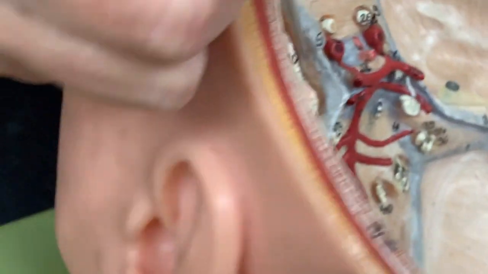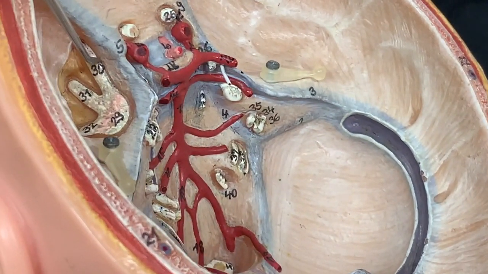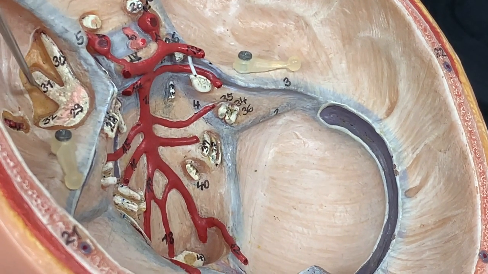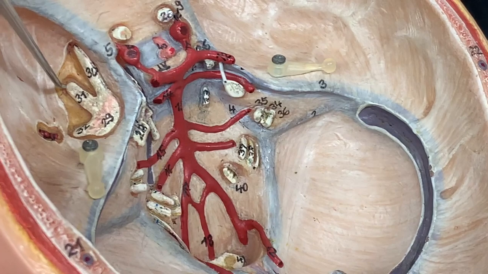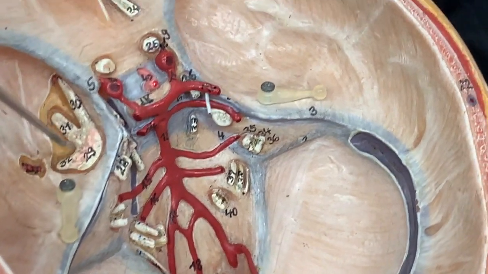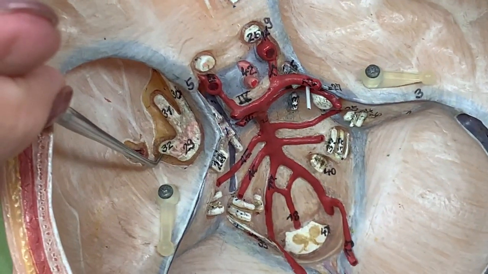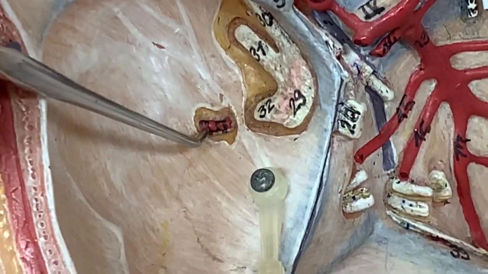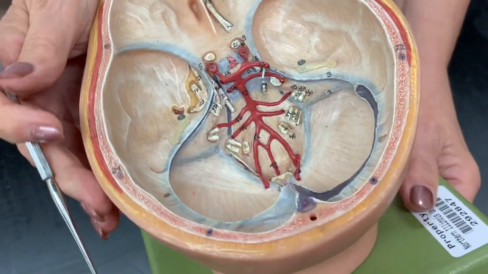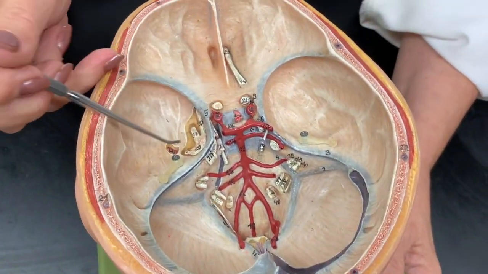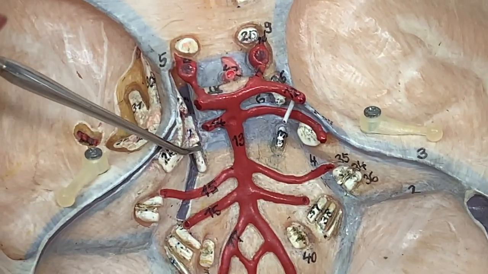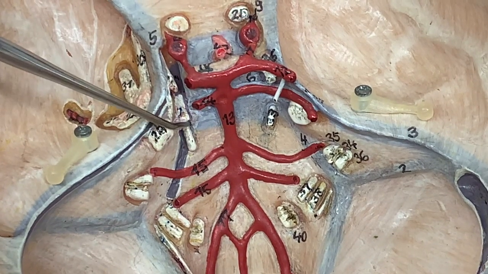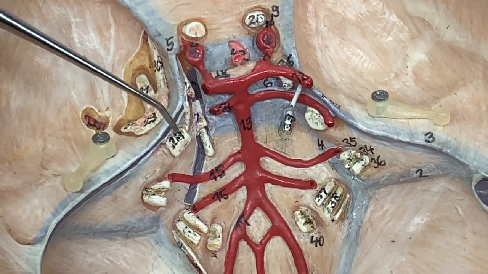and if we turn that around, we can see 5 sub 1 ophthalmic going through the superior orbital fissure, 5 sub 2 maxillary going through the foramen rotundum, and 5 sub 3 mandibular going through foramen ovale. We also see the middle meningeal artery here going through the foramen spinosum. We'll turn this back. We had all of them except 6. Here's number 6. That is our abducens. Here it goes up and then goes through the superior orbital fissure.